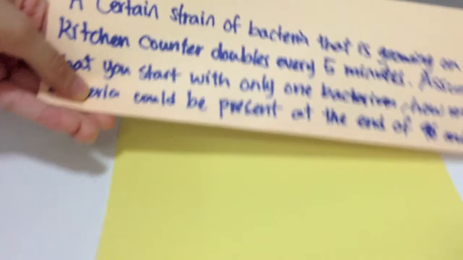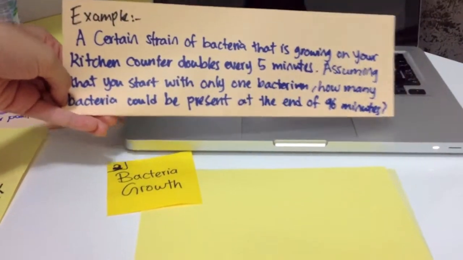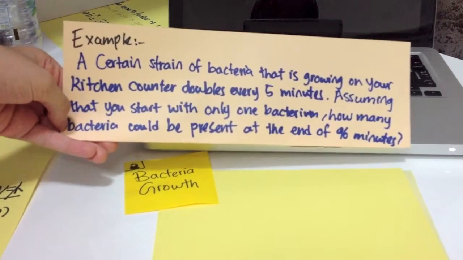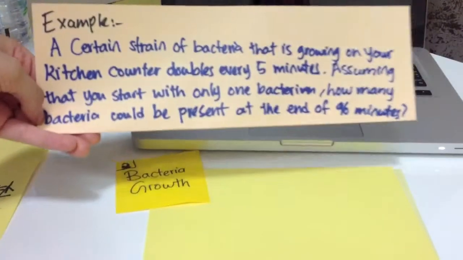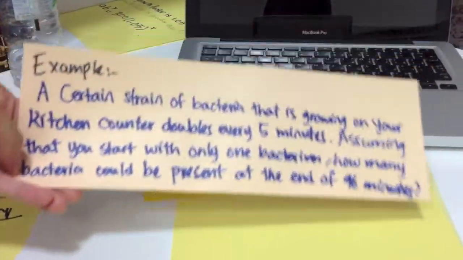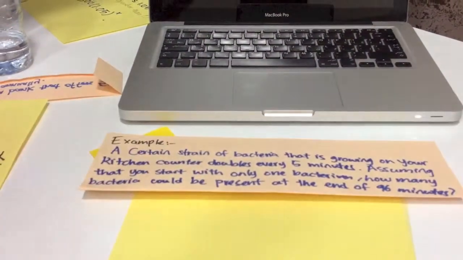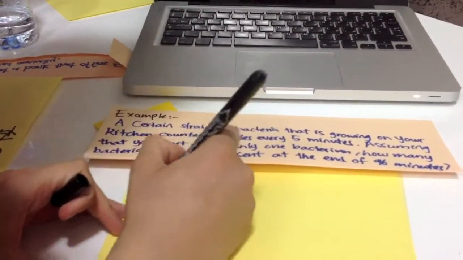We use exponential functions to figure out bacteria growth. Let's take an example about bacteria growth. A certain strain of bacteria that's growing on your kitchen counter doubles every 5 minutes. Assuming that you start with only one bacterium, how many bacteria could be present at the end of 96 minutes?